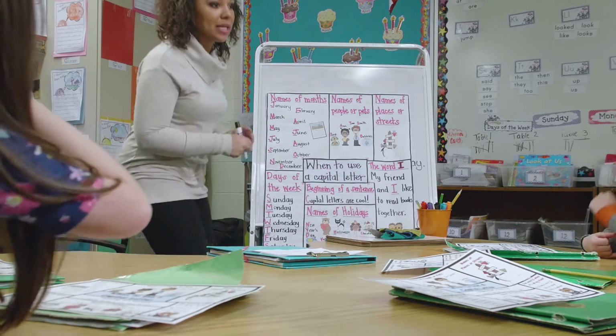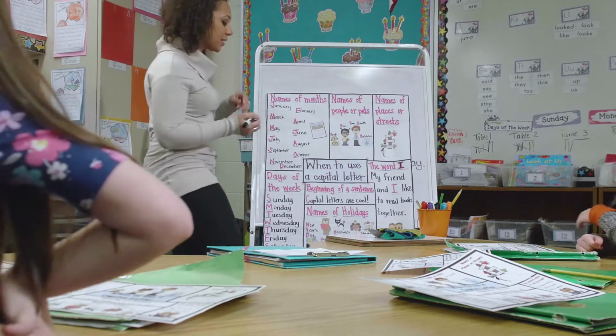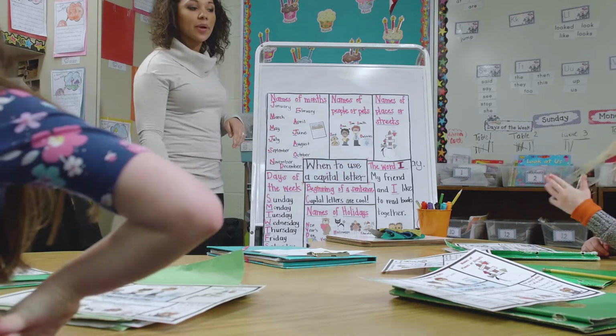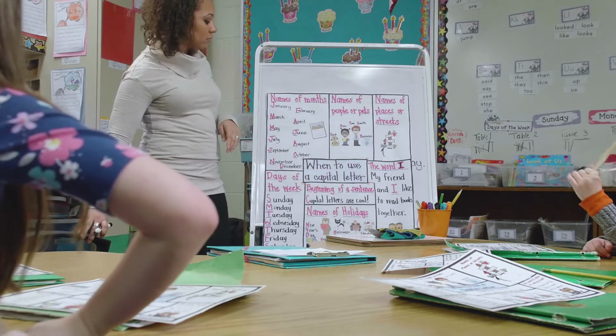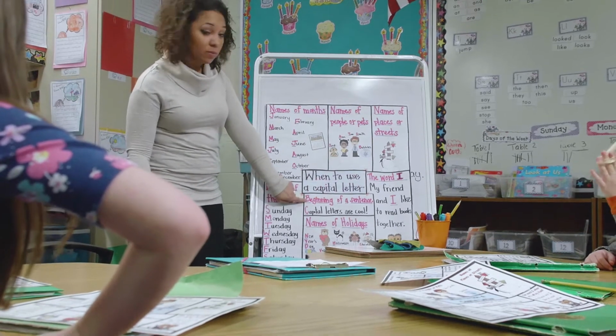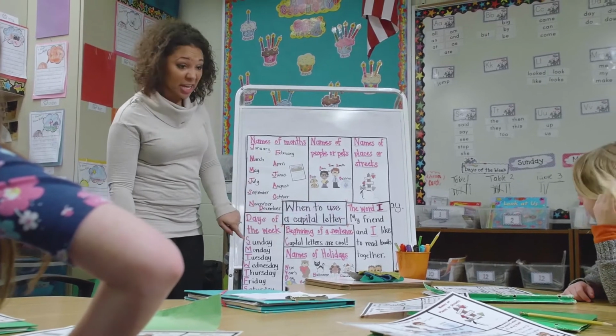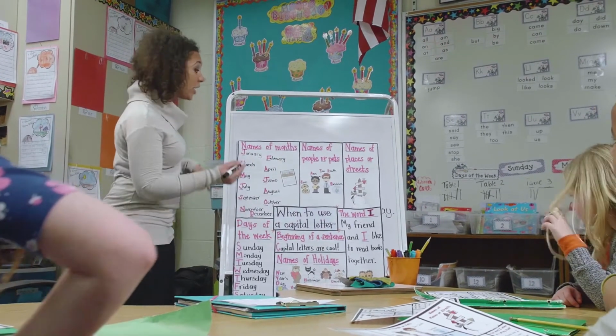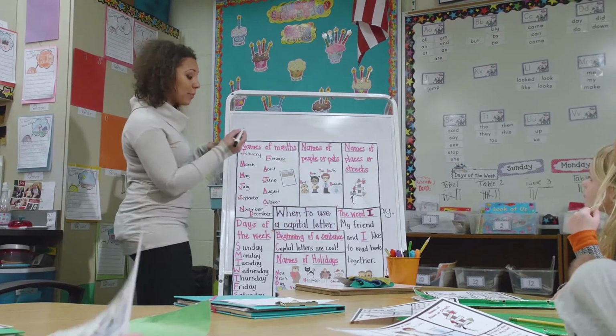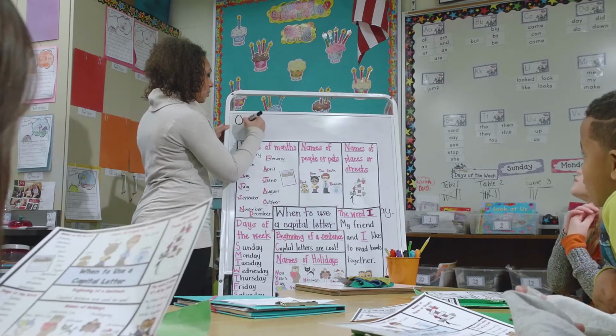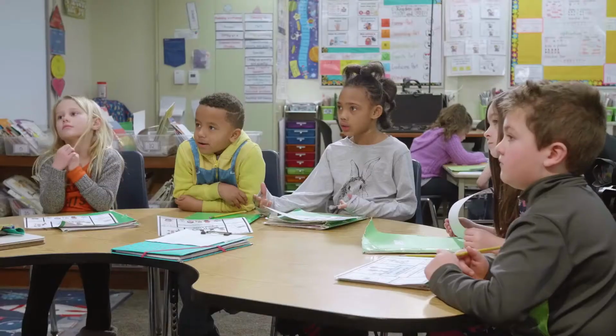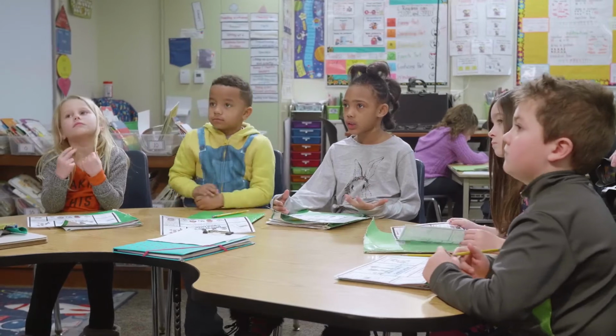So I have to think really carefully about how I'm going to write this sentence. The first word that I want to write is "on," okay? I know that at the beginning of my sentence, that first letter is going to be a capital. So when I write the word "on," I have to use a capital O, okay? So O-N, all right?